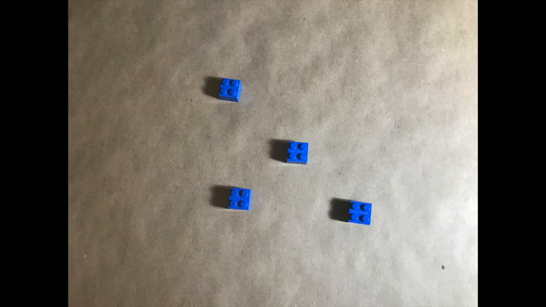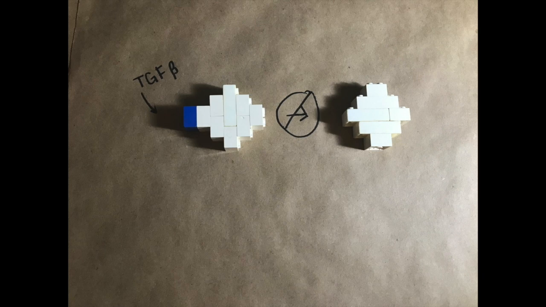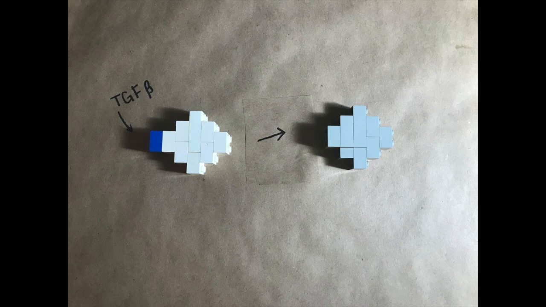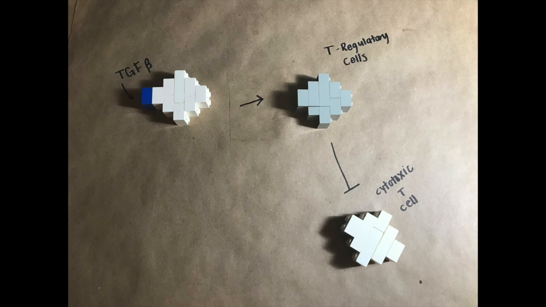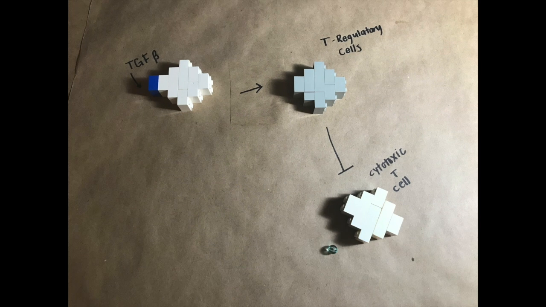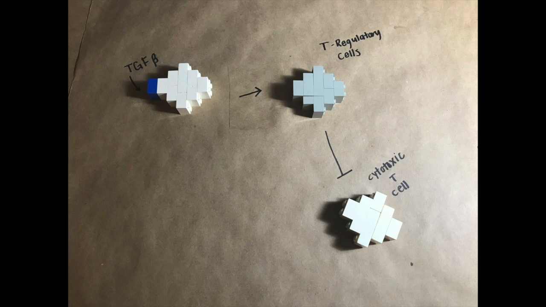First, in the tumor microenvironment, large amounts of TGF-beta is produced. This protein stops T-cell proliferation and also helps induce the differentiation of non-T regulatory cells into T regulatory cells. Tregs, as they are called, suppress the immune system by inhibiting cells like cytotoxic T cells. If these effector cells cannot release cytokines, then the tumor cells cannot be destroyed.